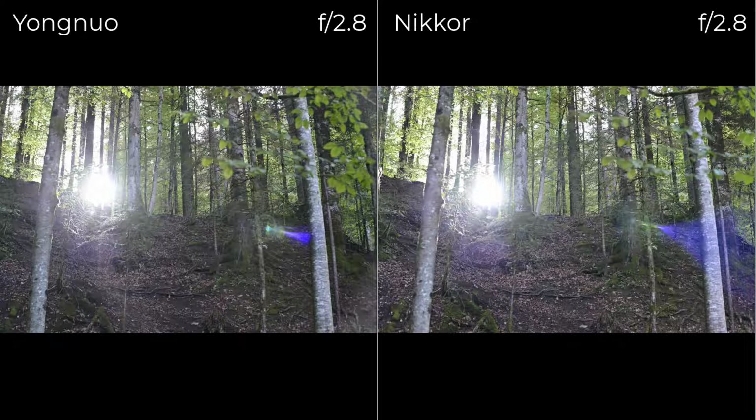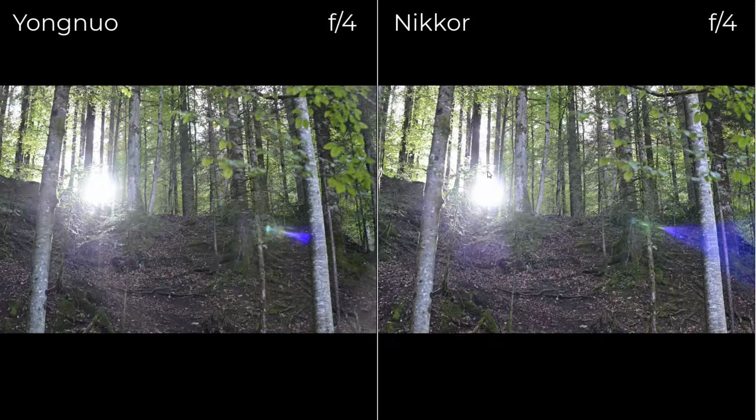f4. Stuff is happening here, so we get again kind of an internal reflection on the Yongnuo. Might be interesting to play with, and the artifacts here are getting, I would say, pretty, and the Nikkor again boring. So this is up to you. I don't know how to judge flare. This is a very personal choice, but this is what you get in terms of flare with these lenses. Now let's go to the standard distance comparisons.